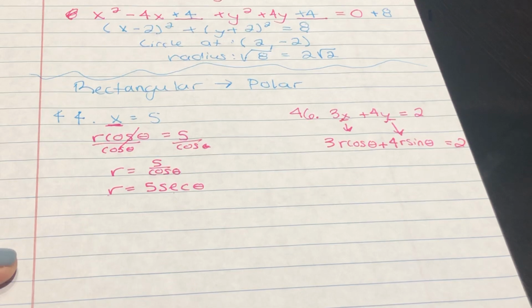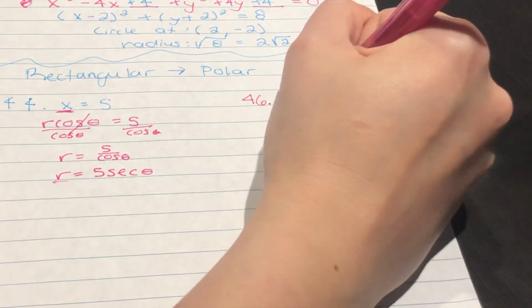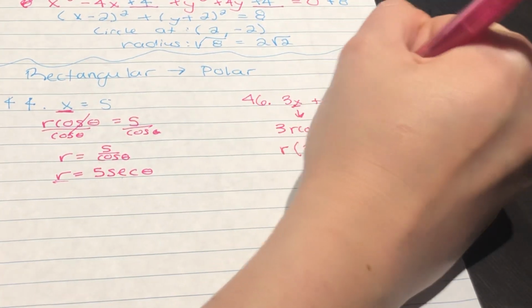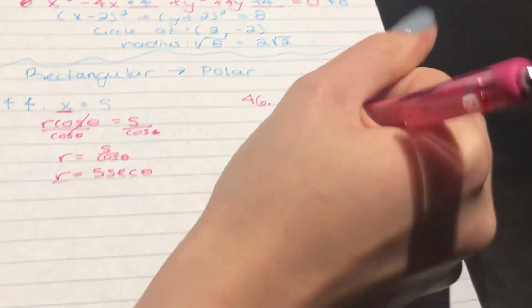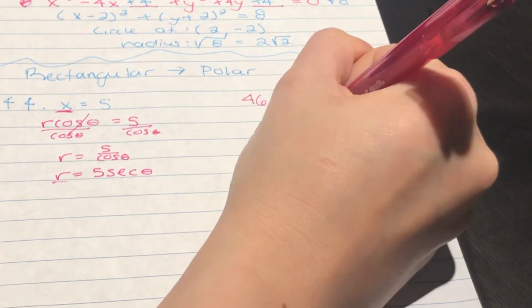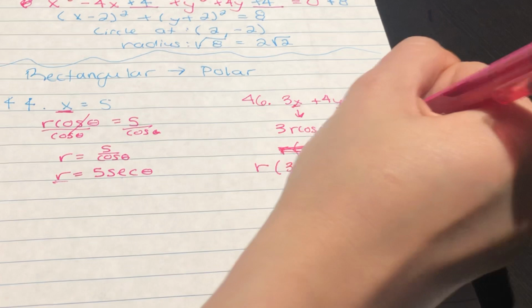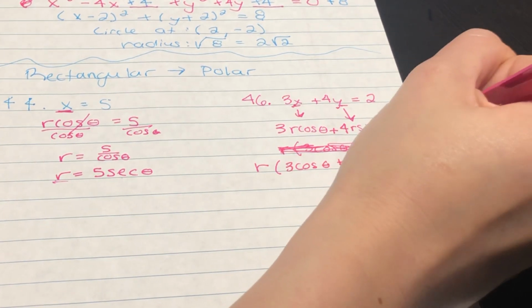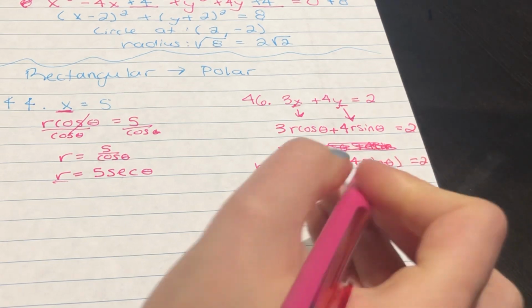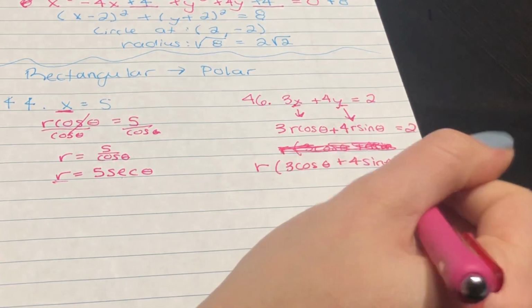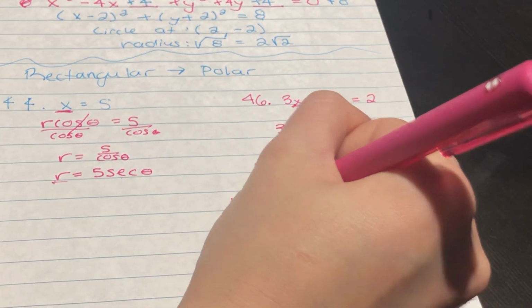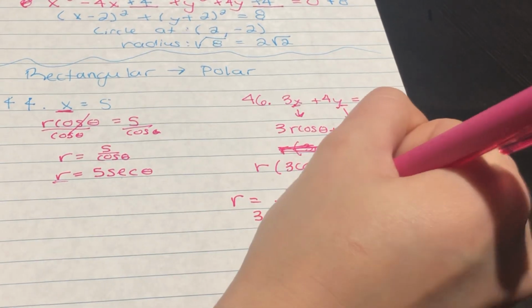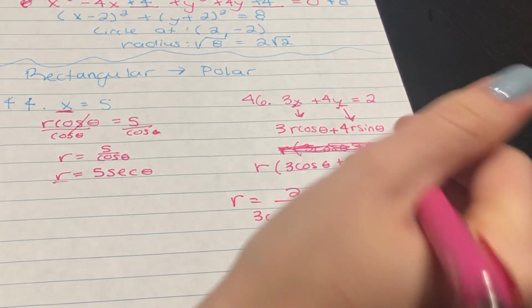Okay, so now, like I said, I'm trying to get r alone. We're always trying to get that r alone. So I see that they both have an r, so I can factor out an r. Let me rewrite that for you. Factor out an r, so I'll have r times 3 cosine theta plus 4 sine theta equals 2. The last step to get the r alone would just be divide by this whole thing here. So r equals 2 over 3 cosine theta plus 4 sine theta. And that's your answer.